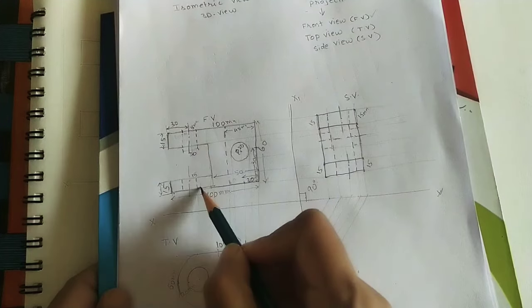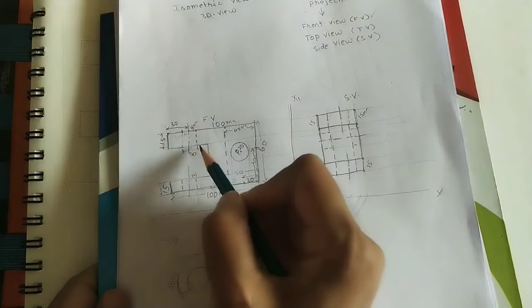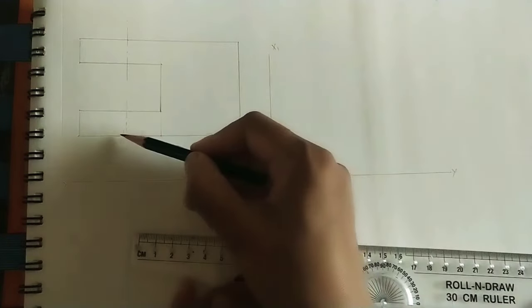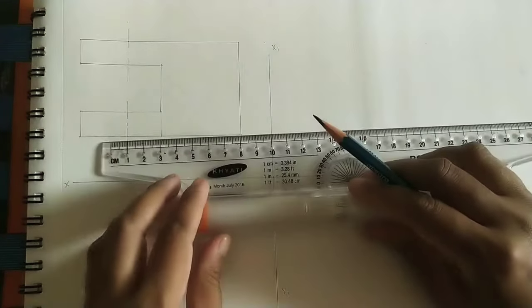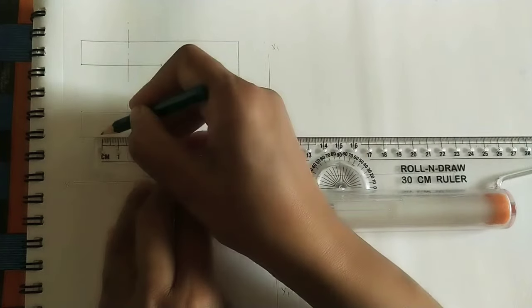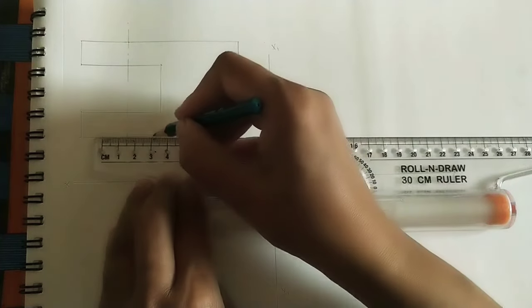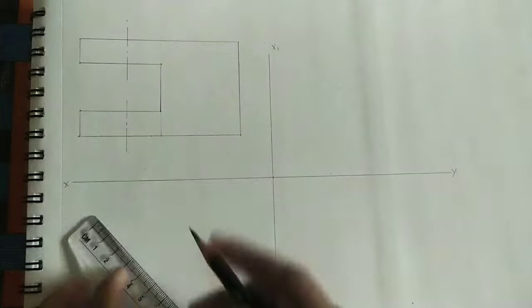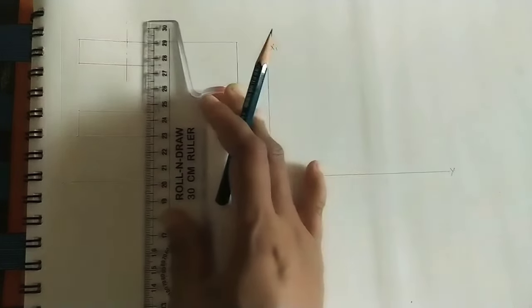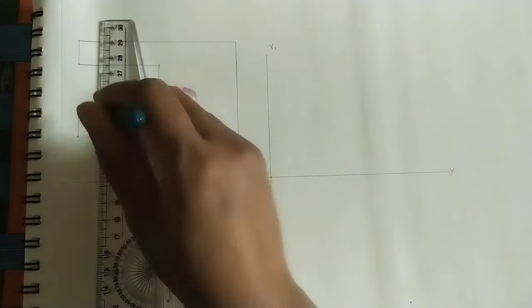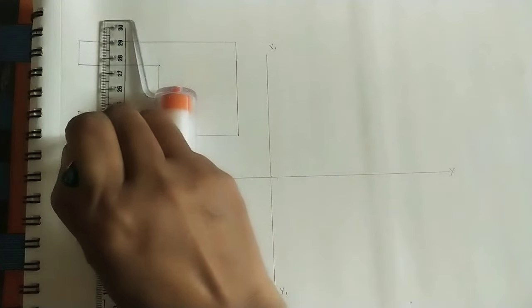In both sides we have to take the dotted lines. 30 mm total. So from this axis 15 mm this side, 15 mm this side. So at these two points do the dotted lines.